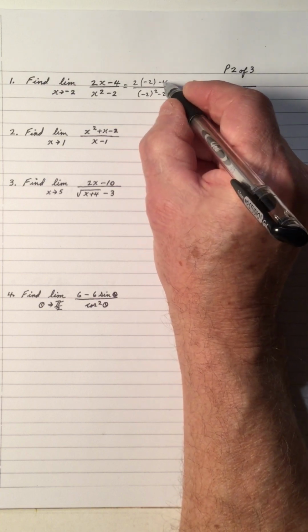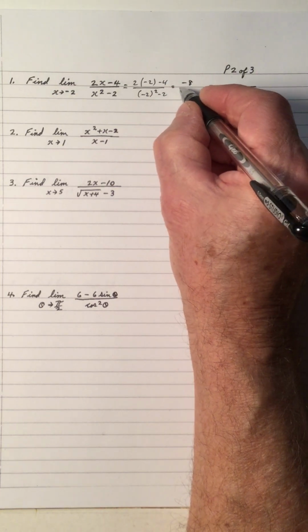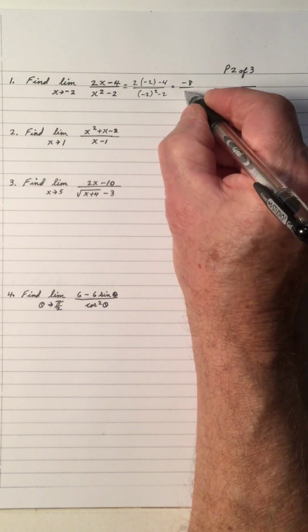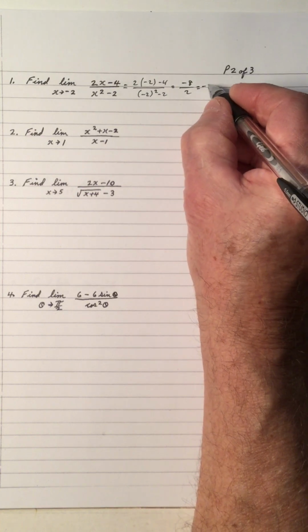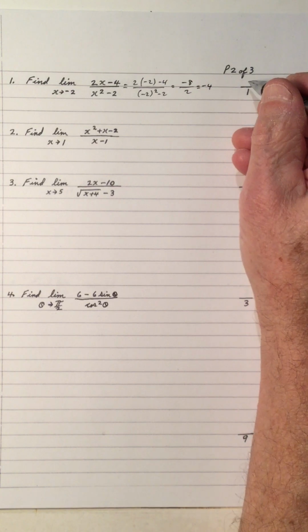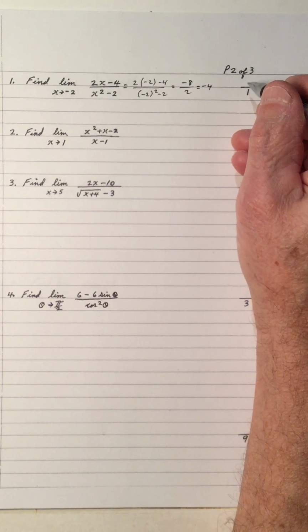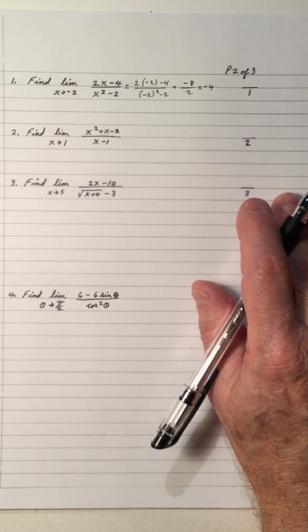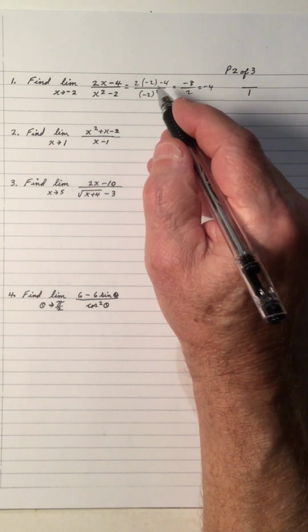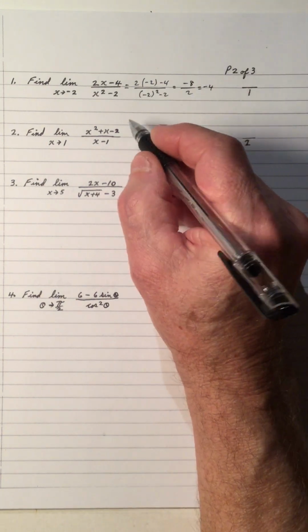So -8 over 2, the limit is -4. So you have -4, give yourself 1. This is direct substitution because there's no indeterminate form.